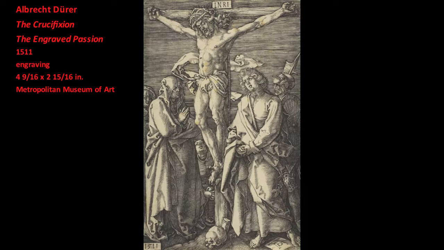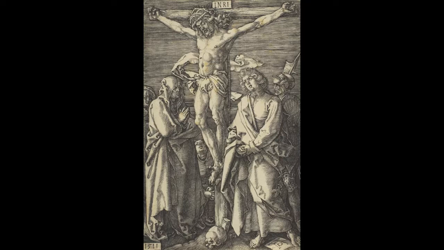Albrecht Dürer's 1511 engraving of the Crucifixion is a visually powerful and conceptually innovative depiction of the central moment of Christ's Passion. Dürer's many prints and paintings of the Crucifixion evidence his creative exploration of how the devotional narrative image can make the viewer a witness to the events of Good Friday.